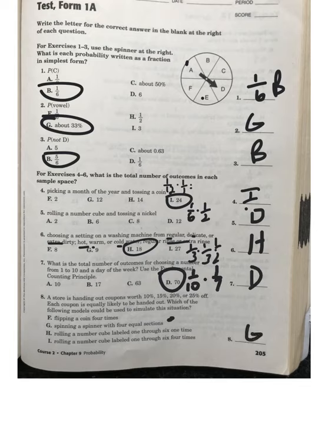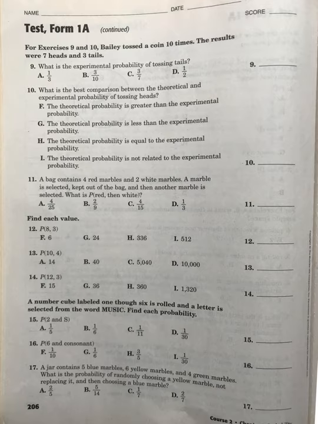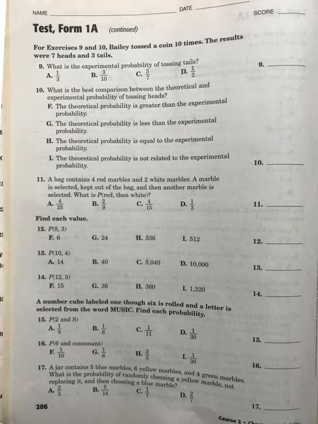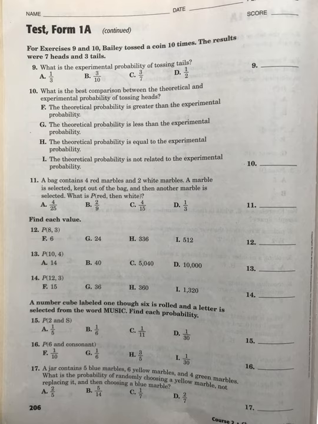Experimental probability is just what happened. So 7 heads, 3 tails. What's the experimental probability of tails? It's 3 out of 10 in this case. Is that always going to happen? No. So what's the theoretical probability? It's 1/2.